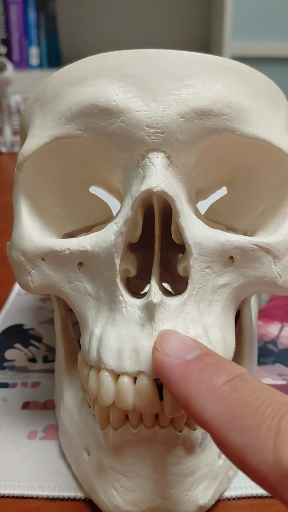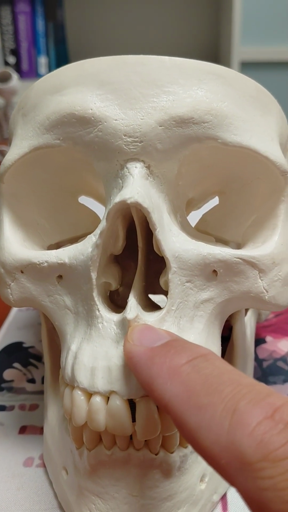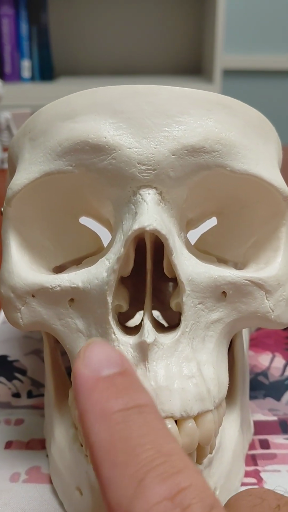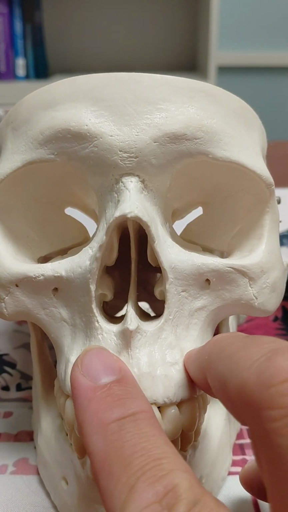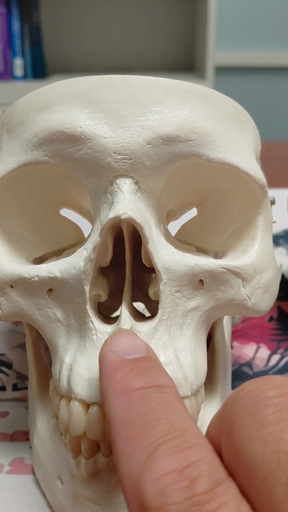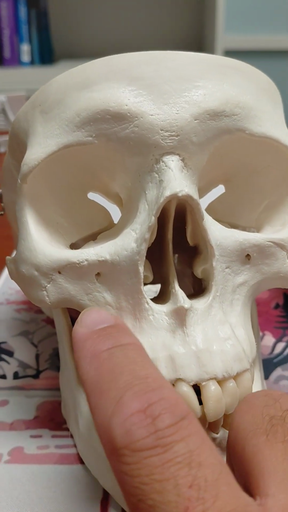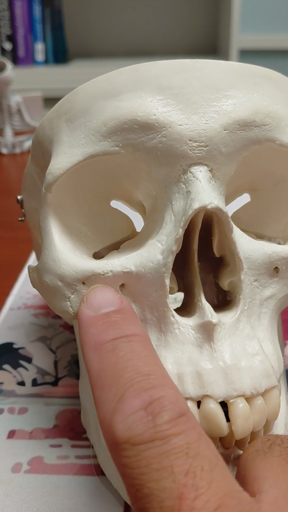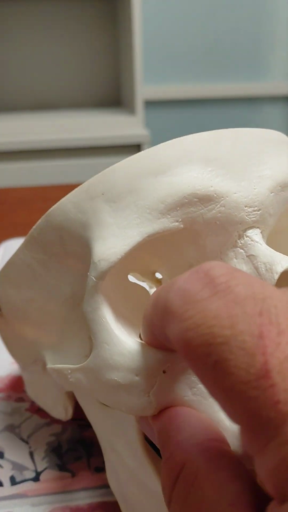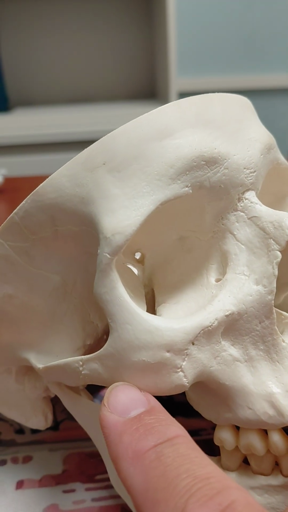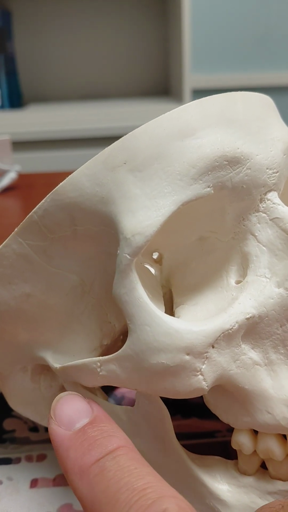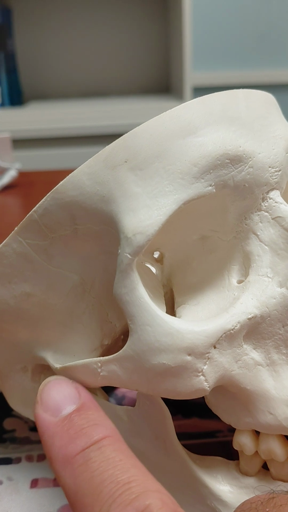Now, like I was mentioning, the nasal spine is made by the junction of the right and left maxilla. Both of them connect together, creating the nasal spine. That maxilla gets in contact right here with the zygomatic bone. The zygomatic bone has a process coming posteriorly that connects with the temporal bone.